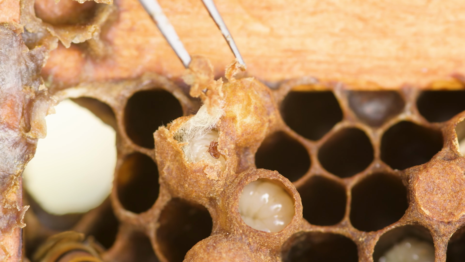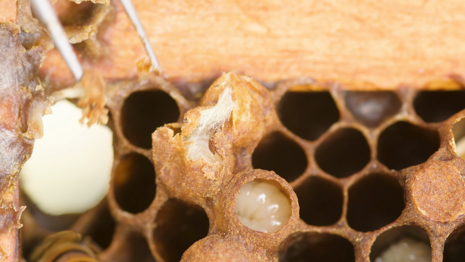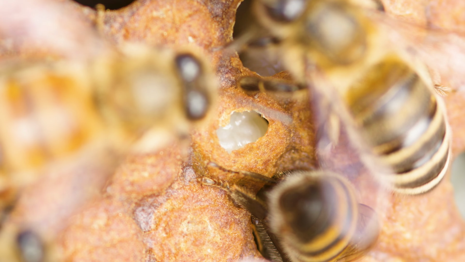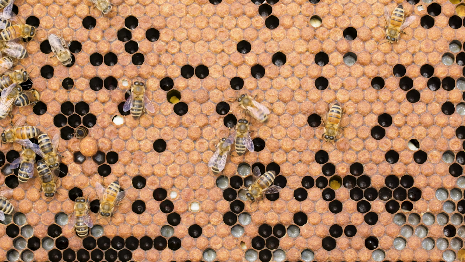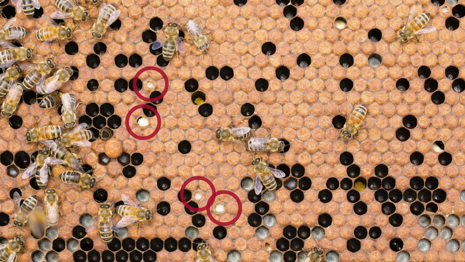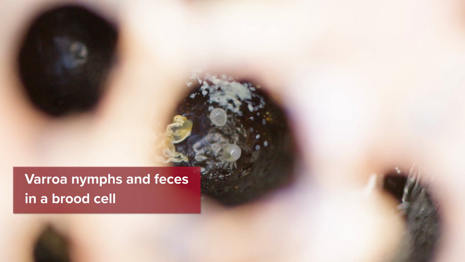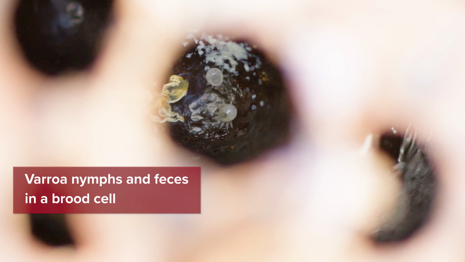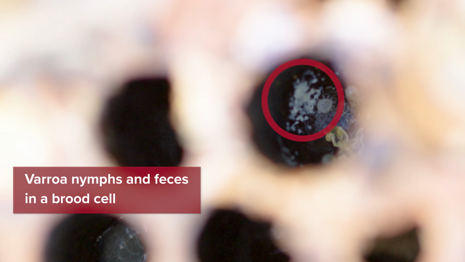Another sign of Varroa infestation is mites in the brood. Look for capped brood cells opened by worker bees, meaning that you can see a developing pupa instead of the waxed cell cap. Inspect the cell for small spots of white on the ceiling of the cell. This is likely mite poop.